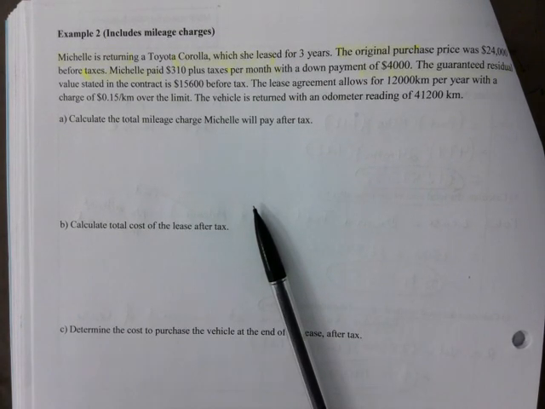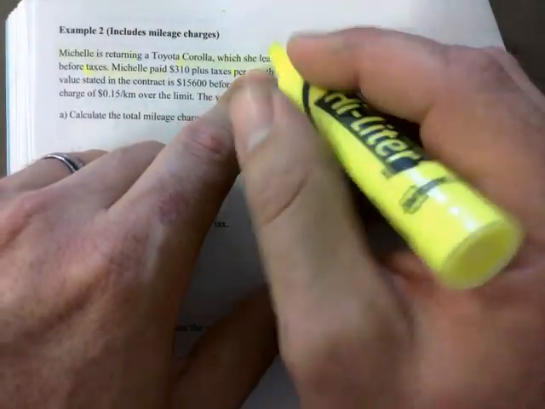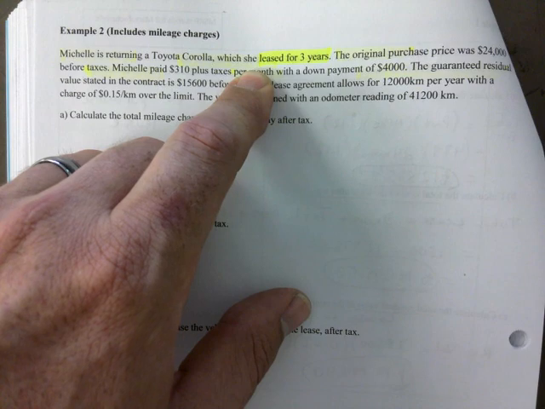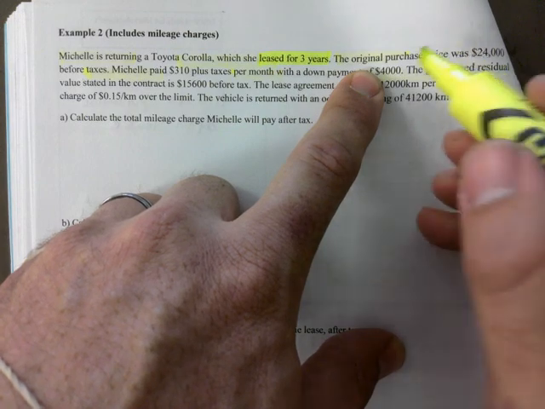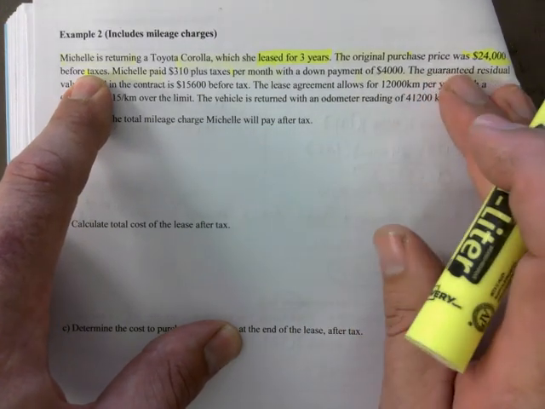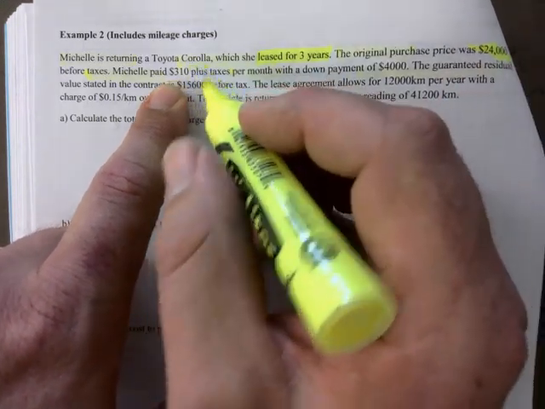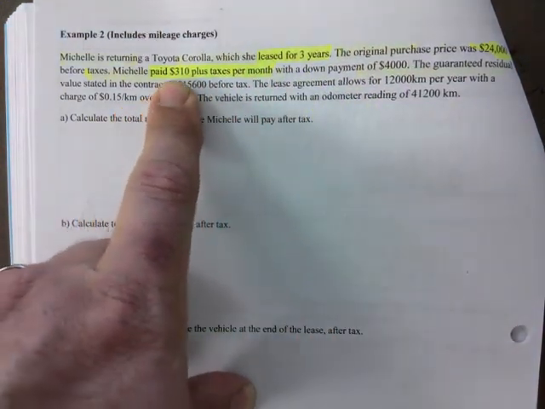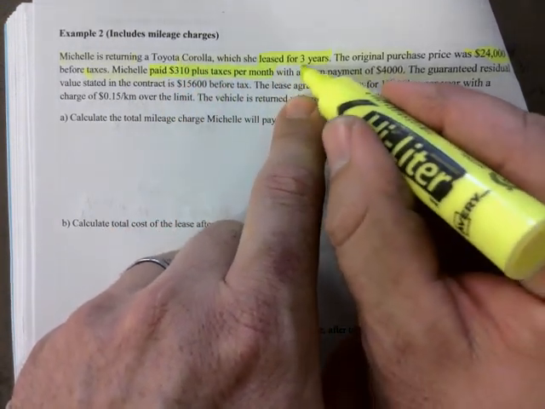Michelle is returning a Toyota Corolla, which she leased for 3 years. Let's highlight some of the things here. Okay, there's that word leasing. So my study sheet, wink, wink, it's going to have a leasing section in it with all the formulas. The original purchase price is $24,000 before taxes, right? So that means no taxes have been added. Michelle paid 310 plus taxes per month. So this is almost like looking back, right? She paid 310 plus taxes, so we would have to add taxes there as well, with a down payment of $4,000. Highlight that.